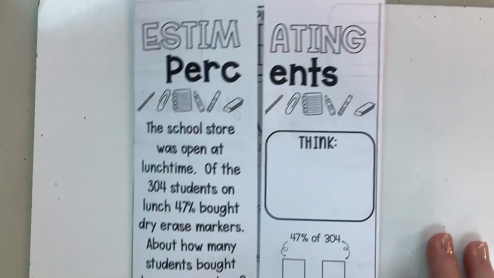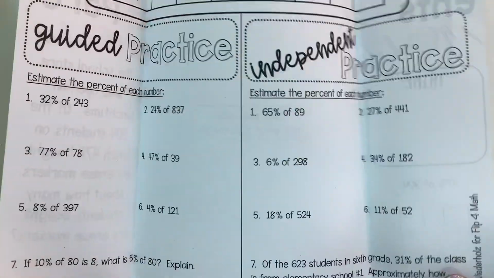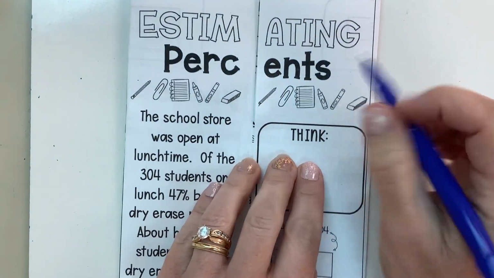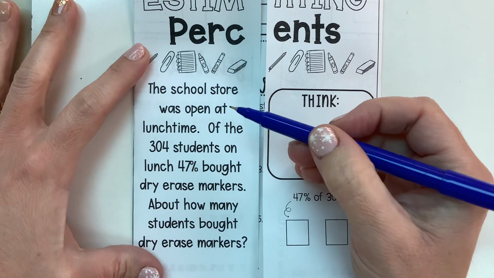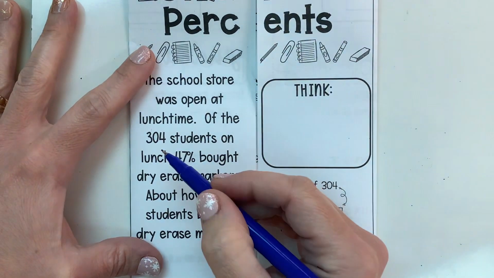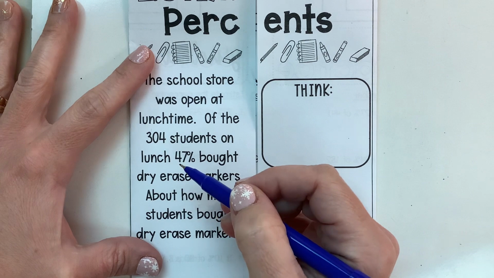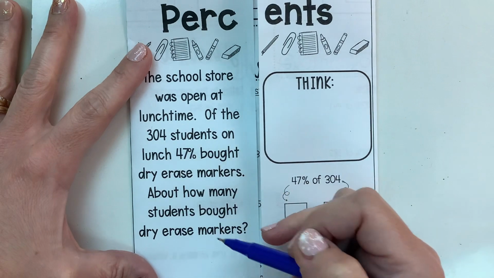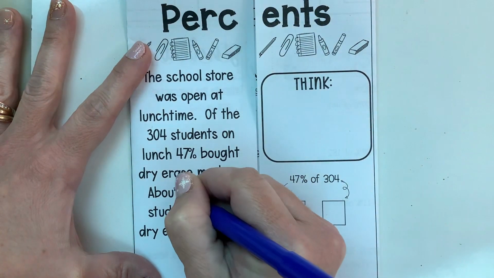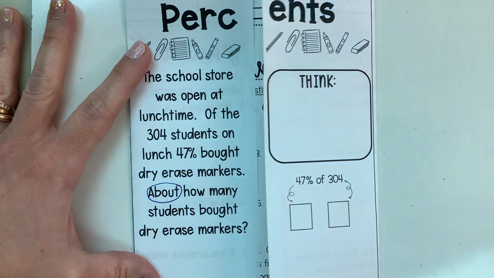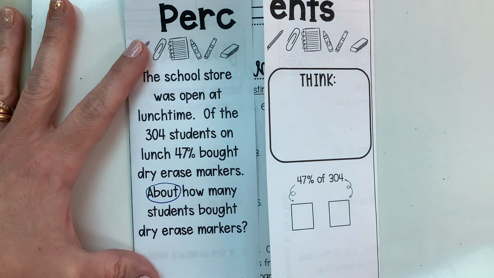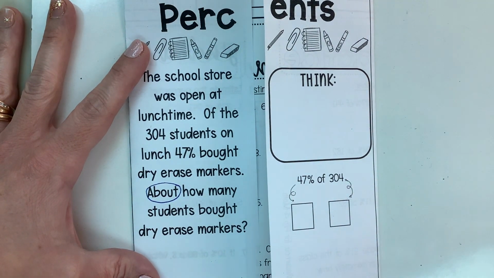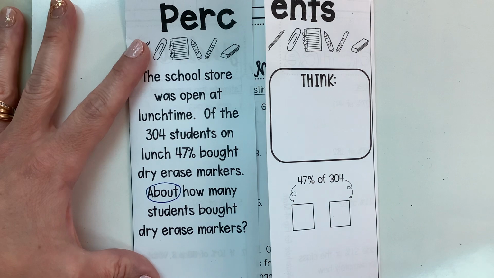All right, so on this worksheet, this one's going to fold in like this, okay? And this is talking about estimating percents. So the school store was open at lunchtime. Of the 304 students on lunch, 47% brought dry erase markers. About how many students bought dry erase markers? So today, most of our problems are going to be an estimate. They're going to be about how much. We are also going to do it looking for the exact number because it's done the same way.